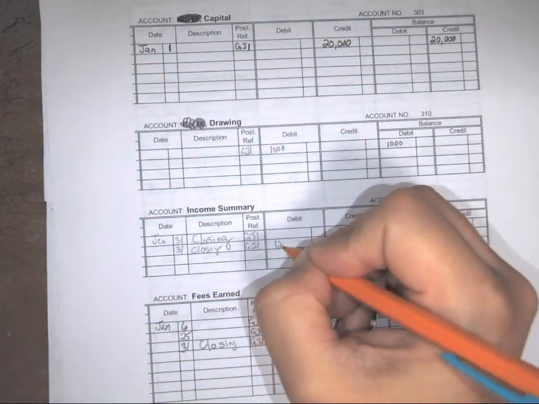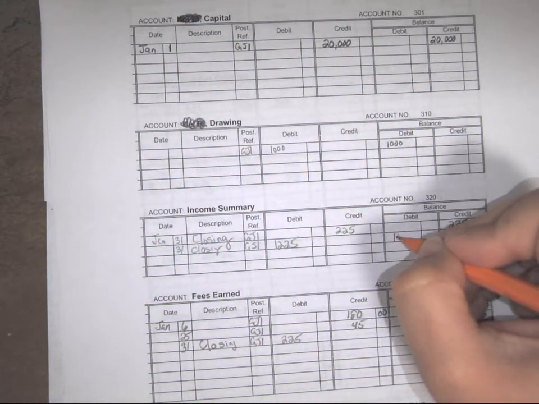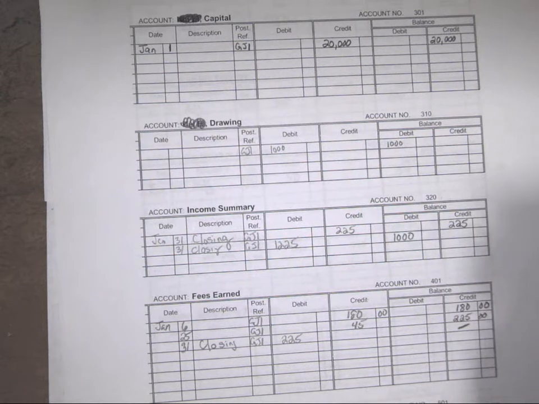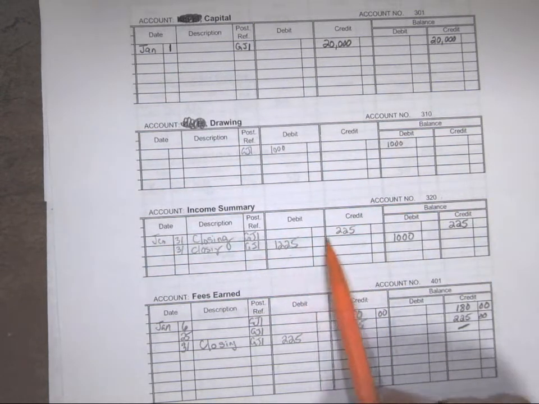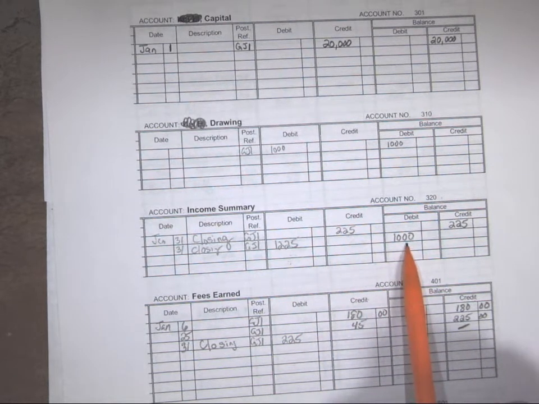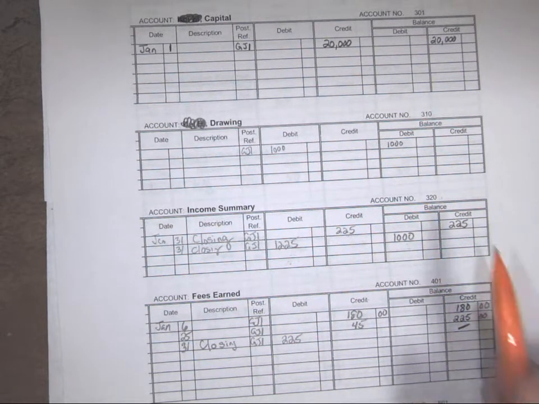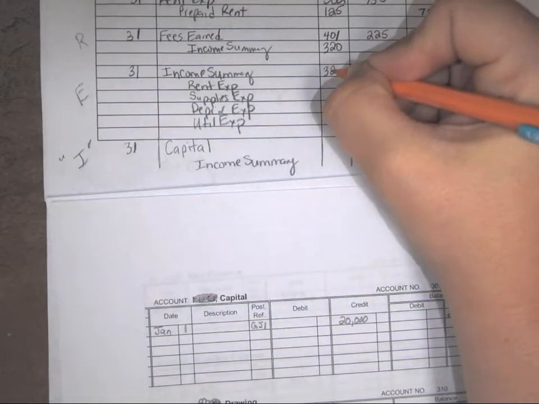GJ1 for $1,225. And what that's going to do is that's going to give me a debit balance of $1,225 minus $225. Bigger number is what we look at on where it's going to go. The bigger number is the debit, so it will be on the debit side. And that's account 320. So I'd come in and put 320.